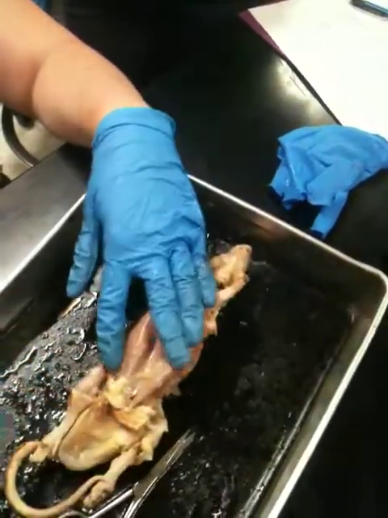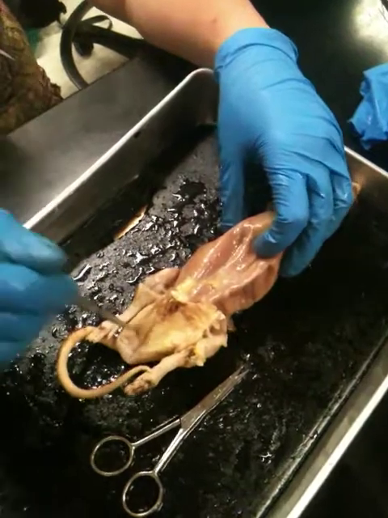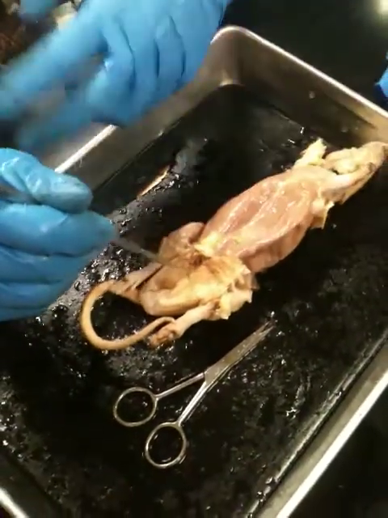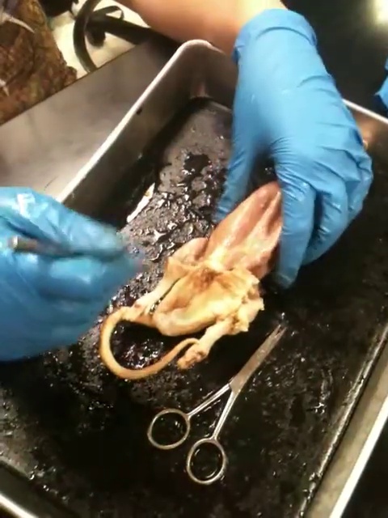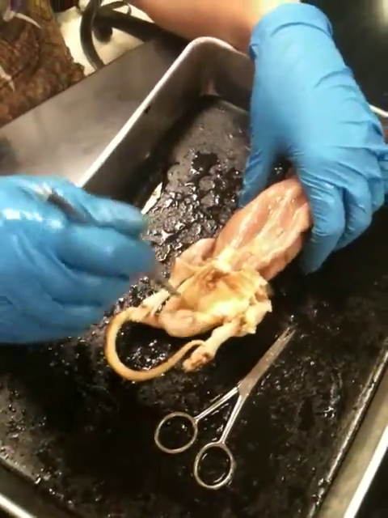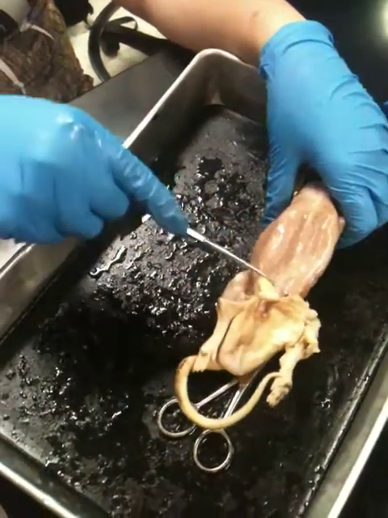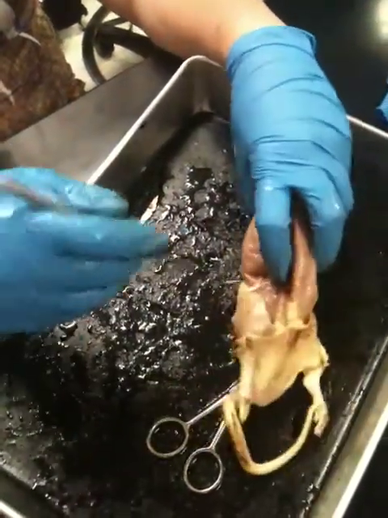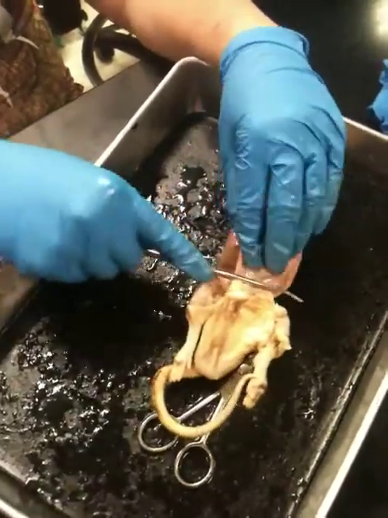Let's see what else. We've talked about umbilical. Now, this is a male, so anything near the scrotum or near where the penis would enter or exit, rather, would be the genital subdivision. Anything above it, right about here, would be the pubic. Pubic right here, pelvic is going to be right here.